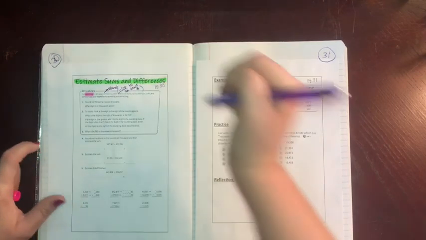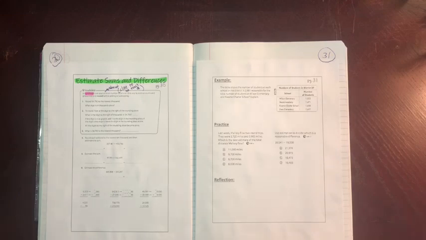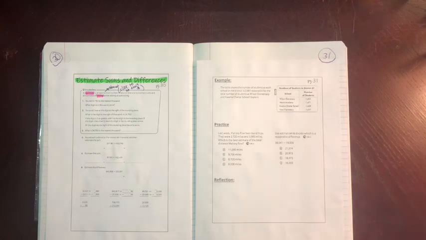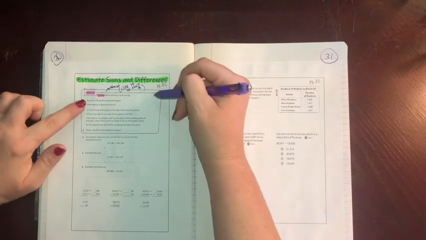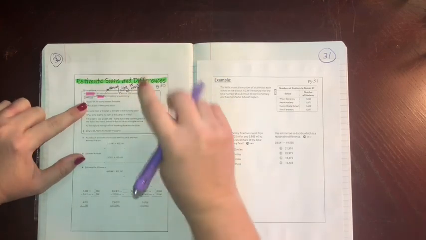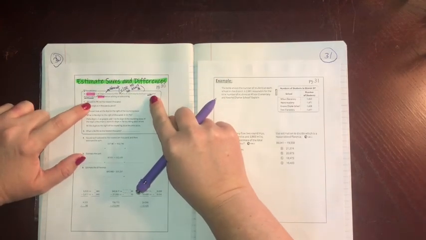number. One way to estimate sums and differences is to round. So we're going to highlight that word round because that's another word that we should be associating with the word estimate before adding and subtracting. So we have 2 words that we need to pay close attention to that are also in our title: the word sum and the word difference.